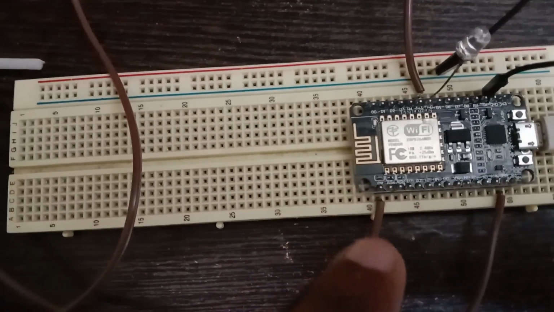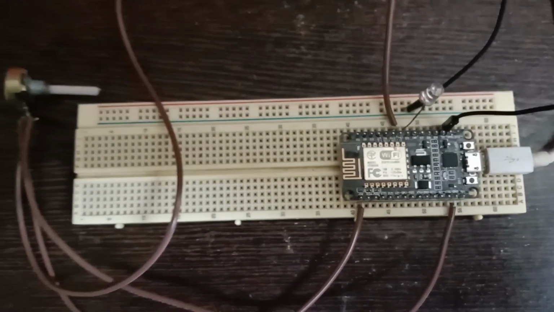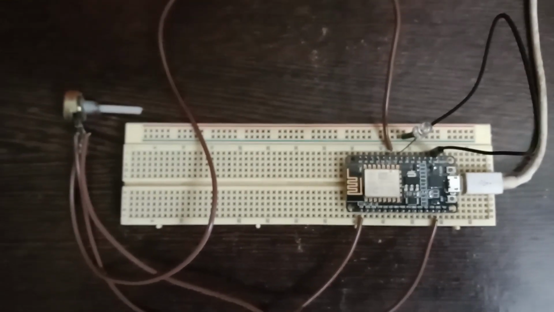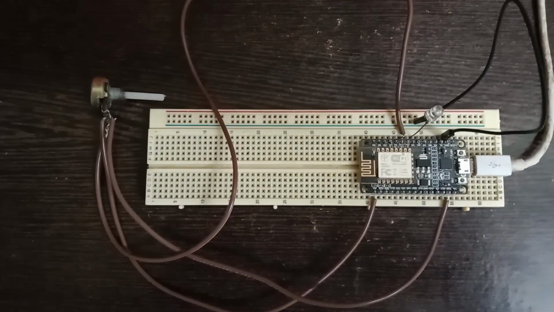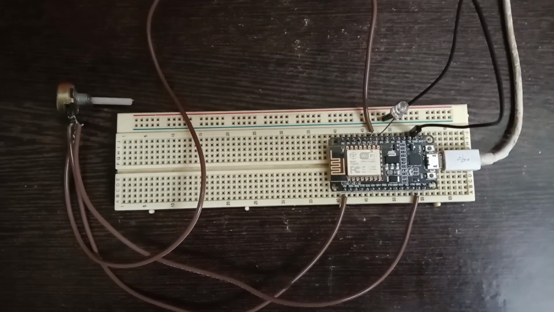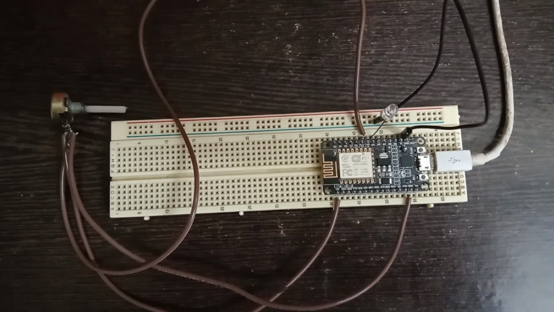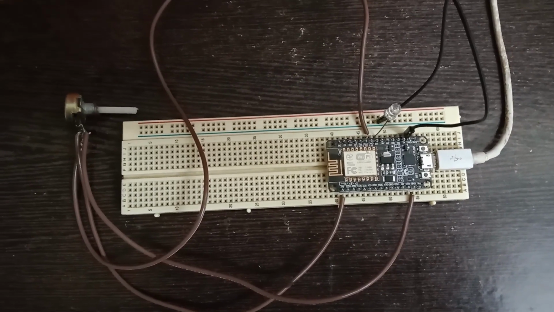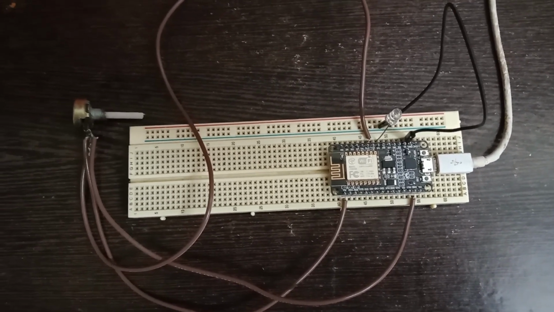You can see A0 is connected to the analog pin, and we have just retained the old LED as is. We haven't removed it, so don't be confused by that LED. This is how a potentiometer is connected. Now let us go back to the Arduino IDE and see what is being read there.